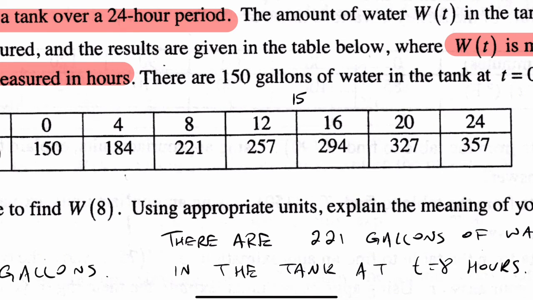Since W of t is a continuous function, the tank starts off at 150 gallons and then gradually fills up from there, hitting every single value all the way up until it stops flowing at time equals 24 hours. We only see the values 150, 184, 221, 257, 294, 327, 357.